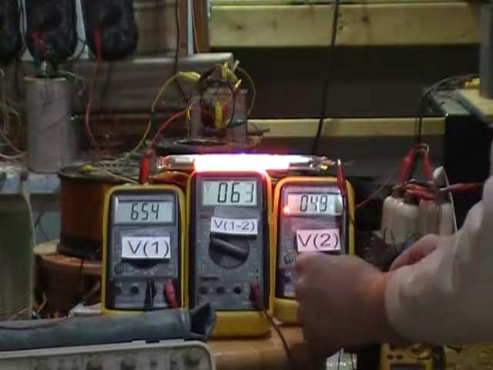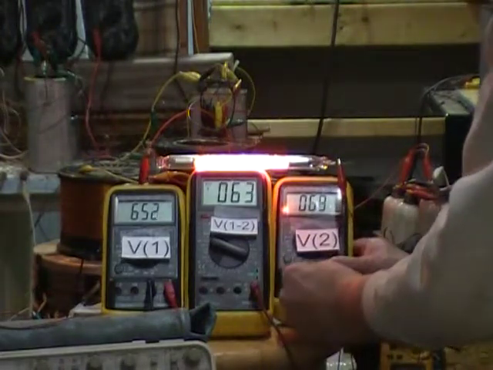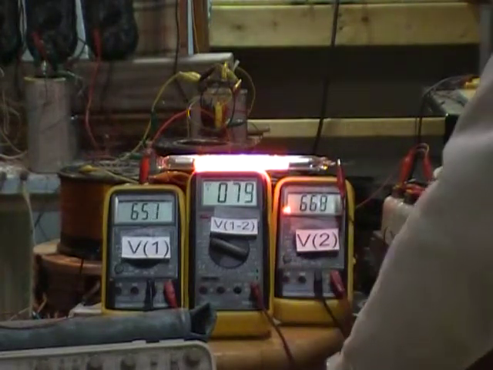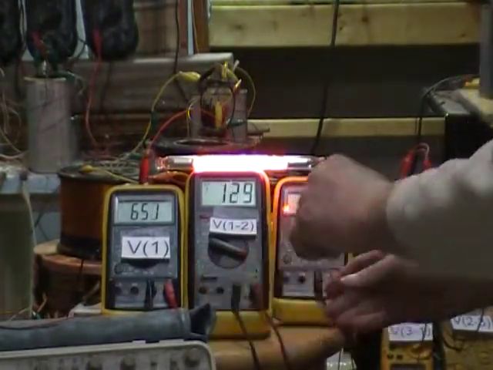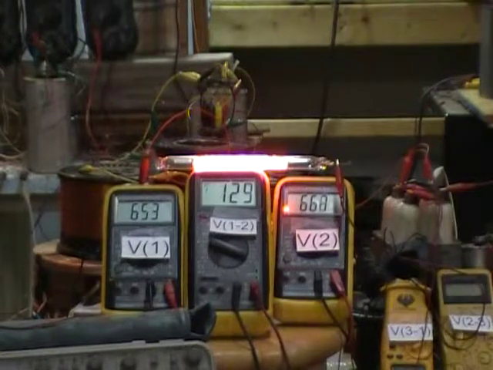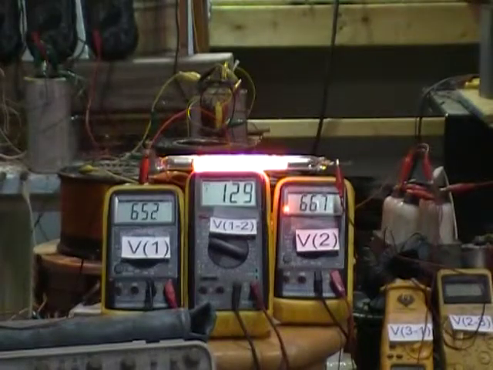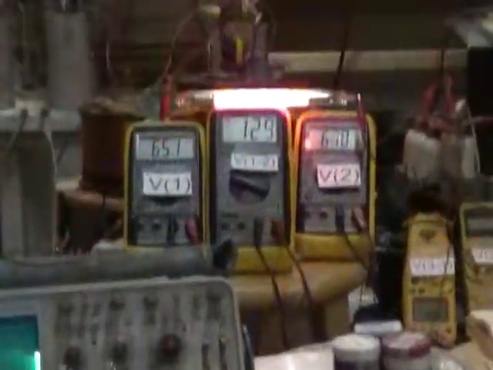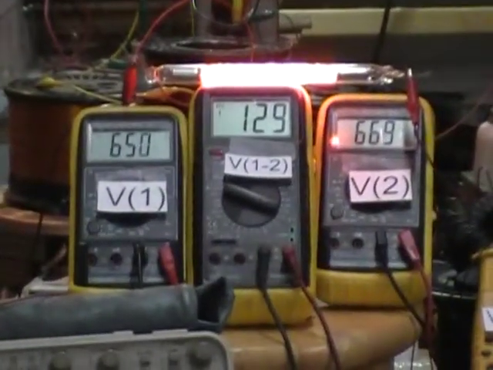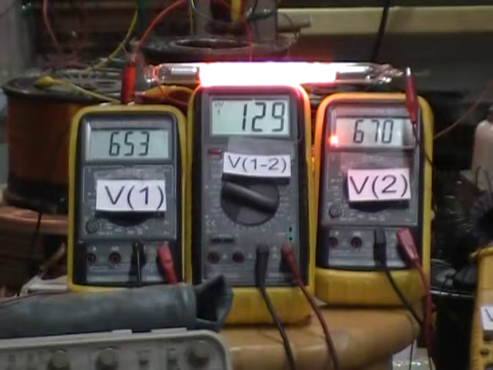655 volts. We can't keep this going on. 600 volts. And a phenomenal, I say a phenomenal 129 volts across that bulb.